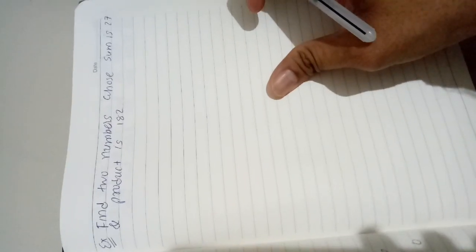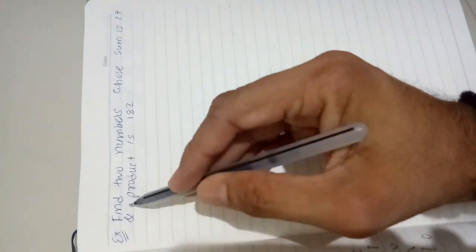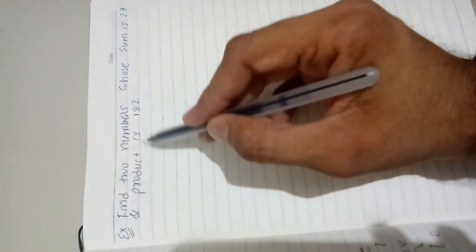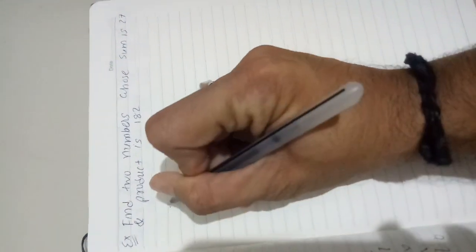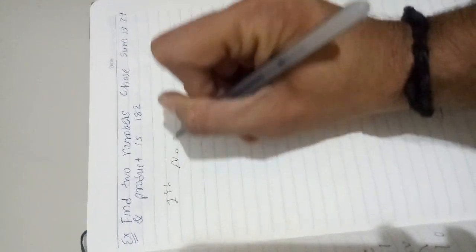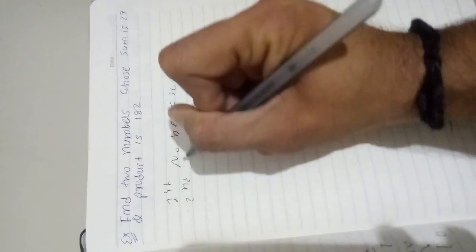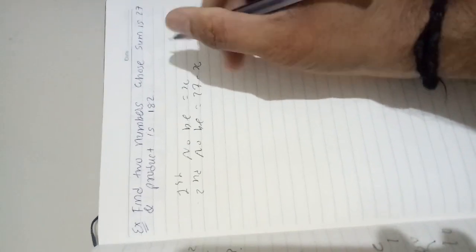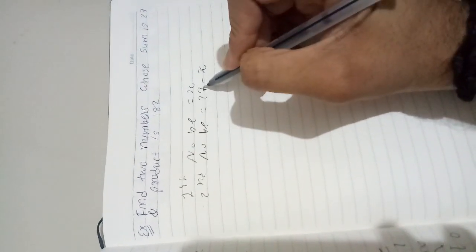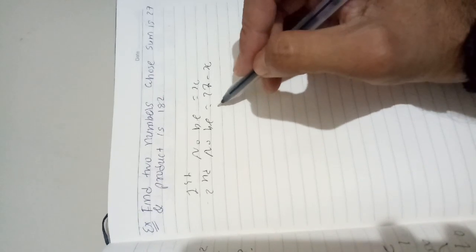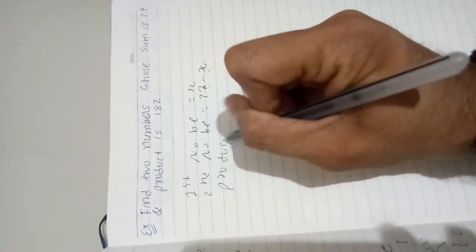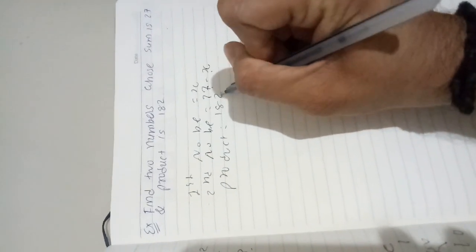Let us see another example: find two numbers whose sum is 27 and product is 182. So let the first number be x and the second number be 27 minus x, because both have a sum of 27, so the other number is 27 minus x, and their product is given, which is 182.